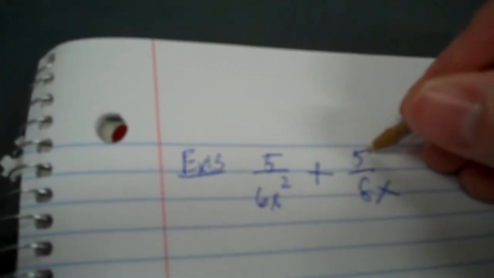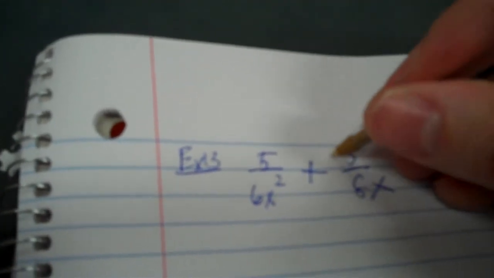Okay, example 3. I've got 5 over 6x to the second minus 5 over 8x. One thing, if you have a minus, you want to make that addition and just switch the number after it on top to its opposite. That's how you're going to fix subtraction. I don't know how many subtractions you have, but okay, we have a little problem. We don't have common denominators. That's 6x second, that's 8x.